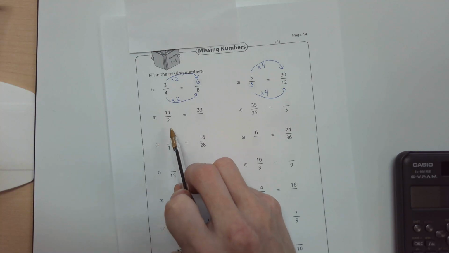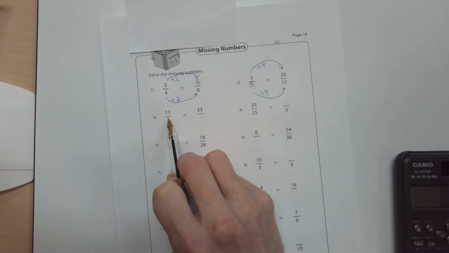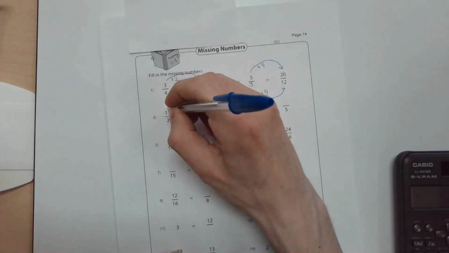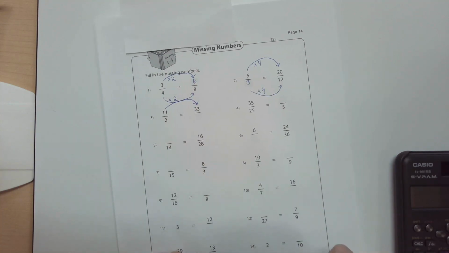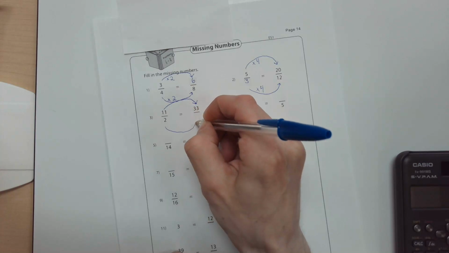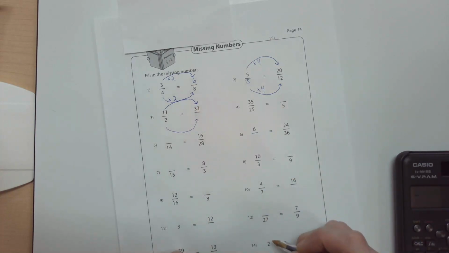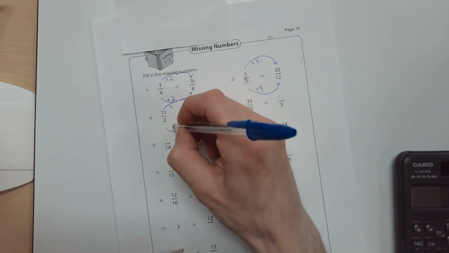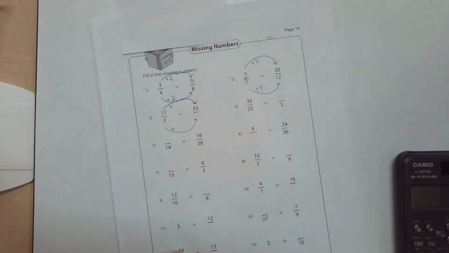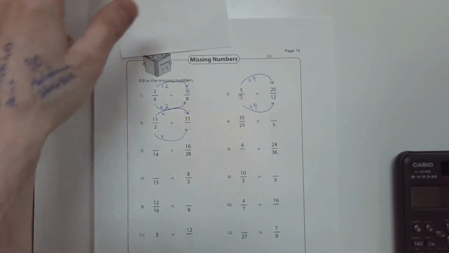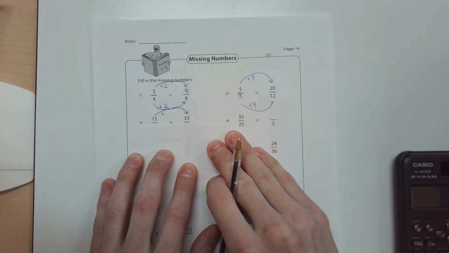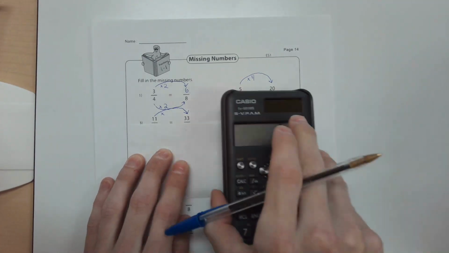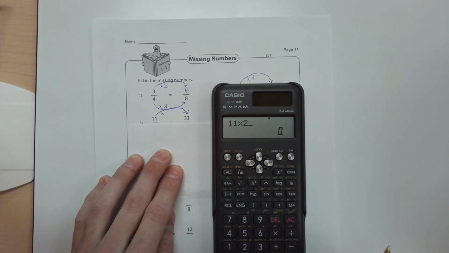For number 3, which number is smaller? 11. So we're going to start with 11. We draw our arrow. Let's add in our multiplication signs. And we are going to be starting with the top. 11 times a number equals 33.